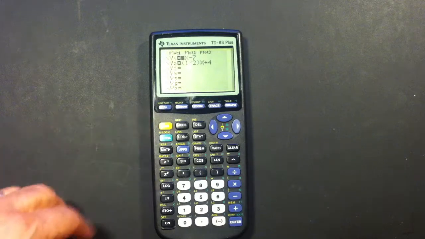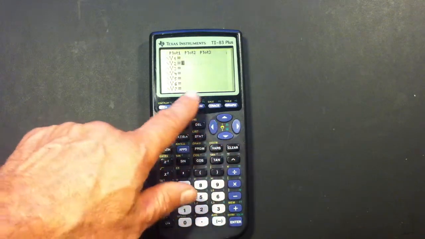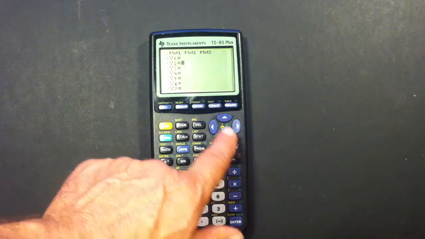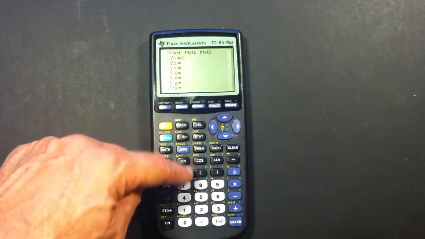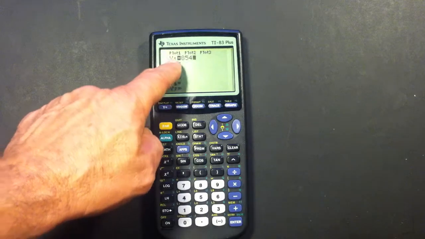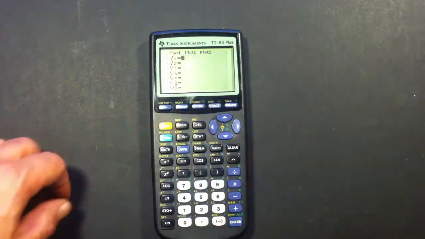So let's go to y equals. And I'm going to clear both of these. Here's the clear button right here. Quit gets you out of the screen, whereas what clear does is, if you have something there that you don't want but you want to stay on the same screen, you hit clear.